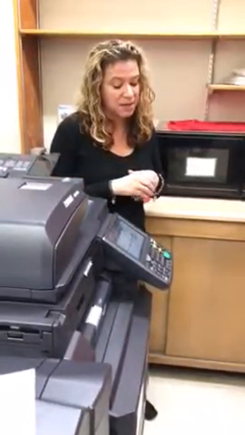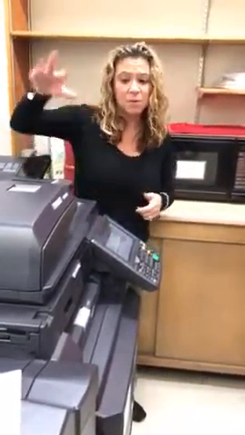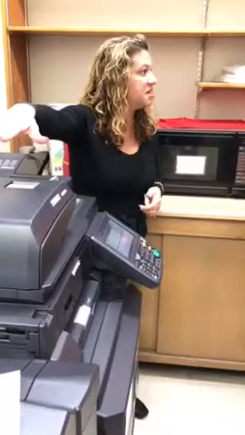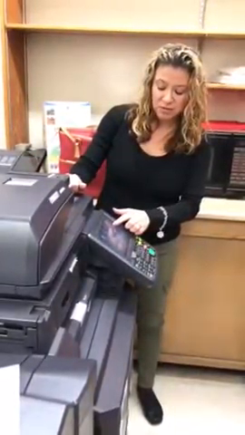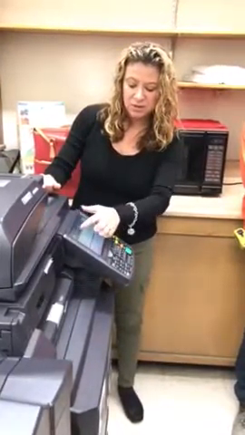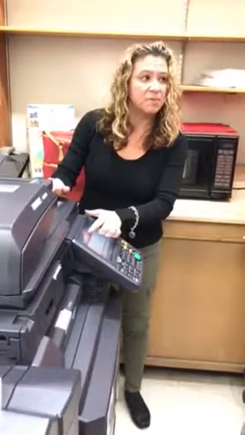HR and accounting sometimes use features like this because they don't want private documents sitting on the finisher. Once it gets here, they go to their job box, open their private print, and see their jobs in the queue.